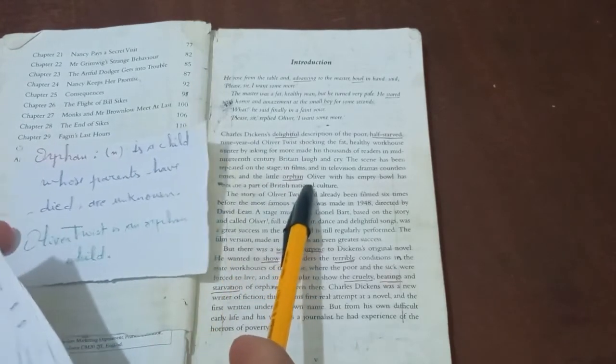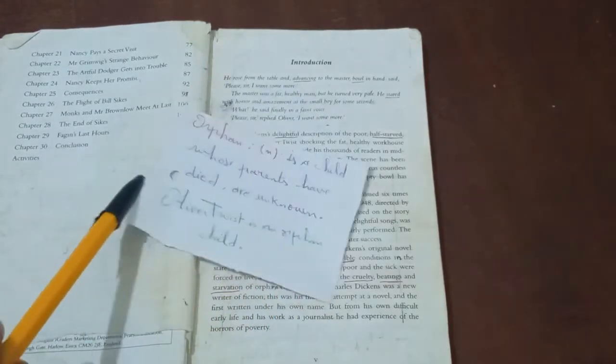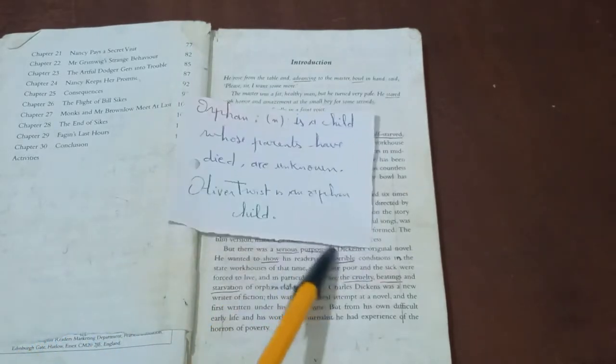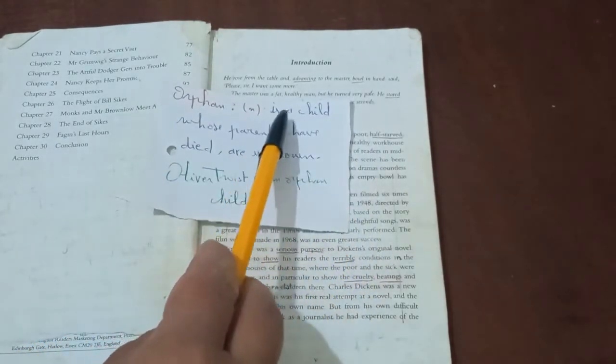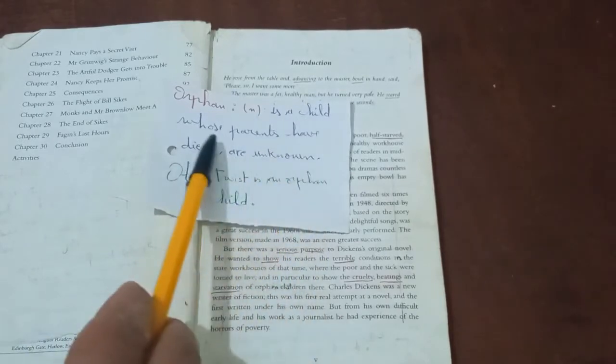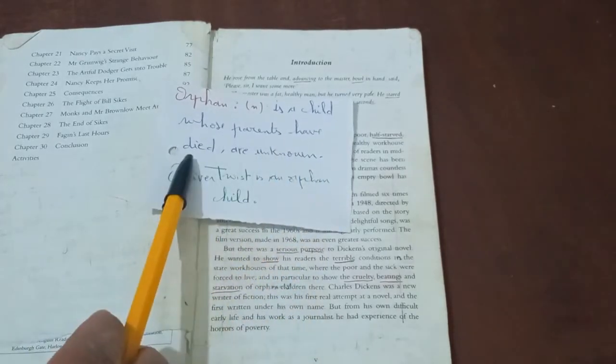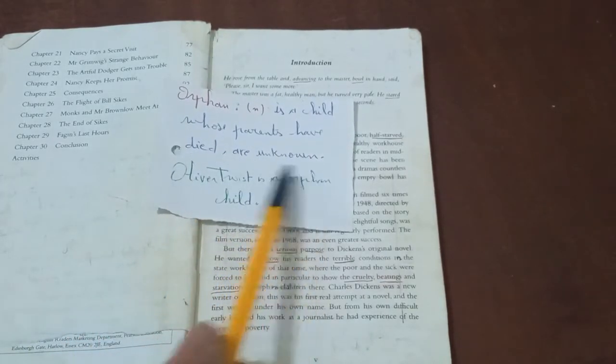And the little orphan Oliver. Orphan, it is what? An orphan is a child whose parents have died or are unknown. Oliver Twist is an orphan child. Okay, right.